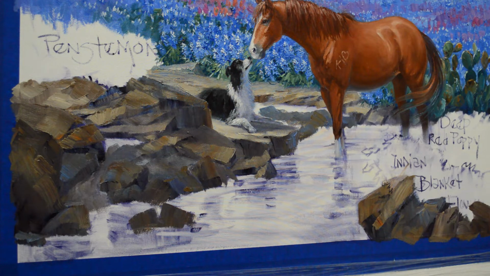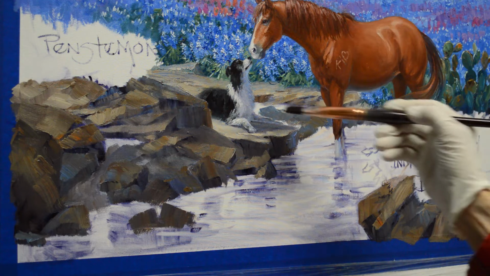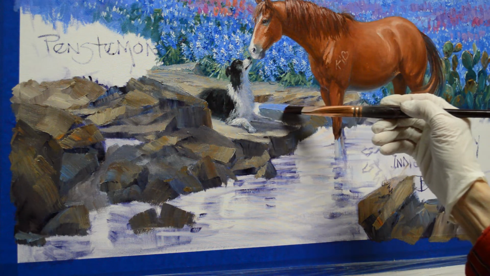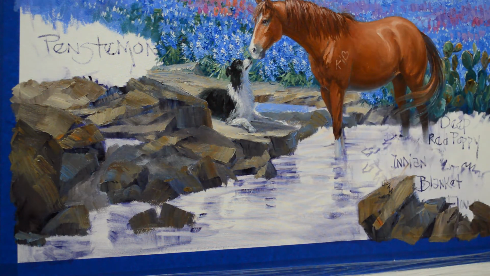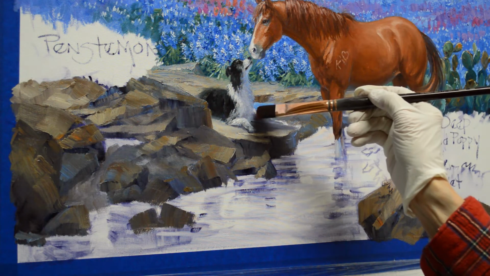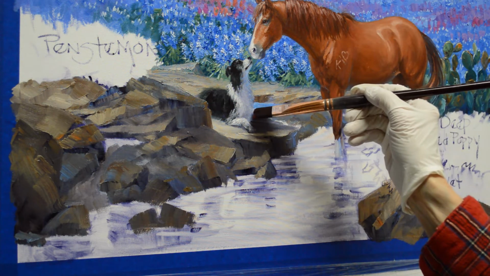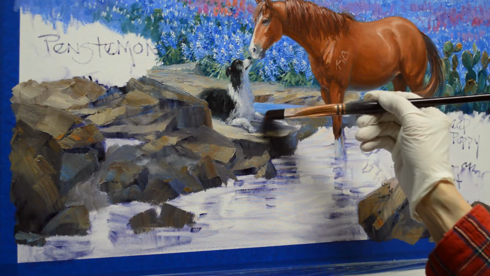I'm using my ultramarine blue plus white. And then I want a little lighter version of this. So let me just mix that real quickly. Mostly white and just a little bit of ultramarine blue. This is back here in the background. And this is going to be coming in behind our dog, Trucker.